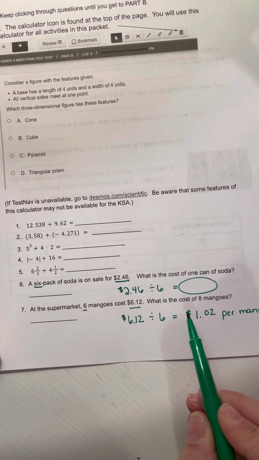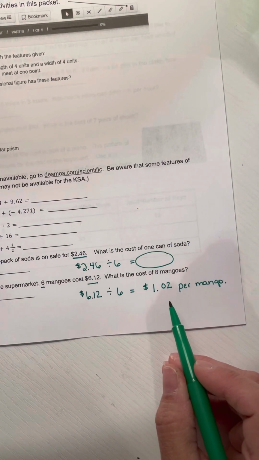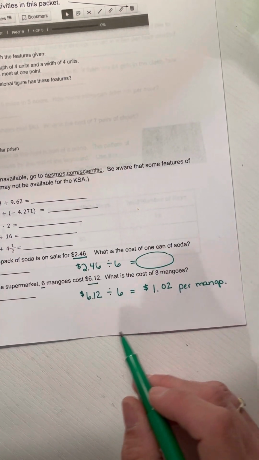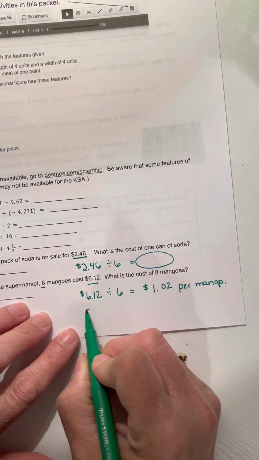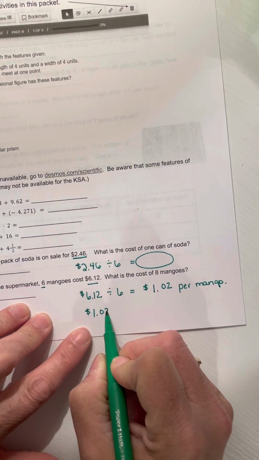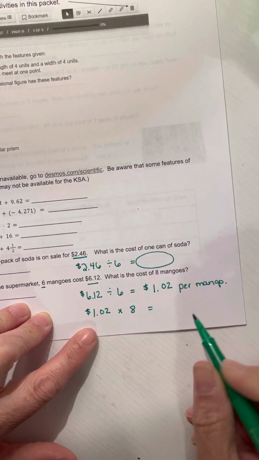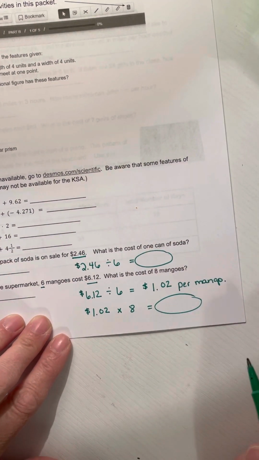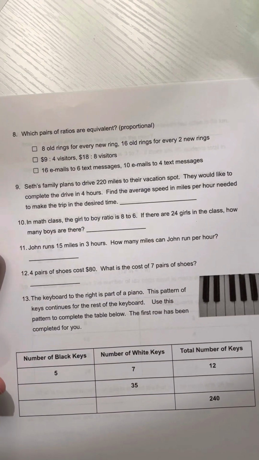Then it says, what is the cost of 8 mangoes? So once you have your unit rate, you're just going to multiply by 1.02. Depending on the problem, sometimes you have to divide by that unit rate. But in this case, we're going to multiply $1.02, which is per mango, times the 8 mangoes, and that gives us our total cost. Be sure to write that in that blank. I'm not going over every problem. I'm going to skip through these a little bit.